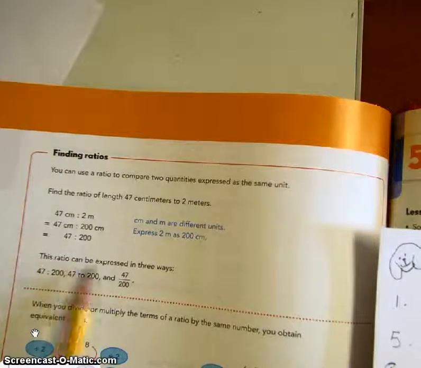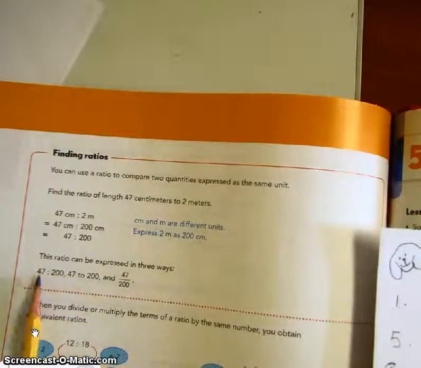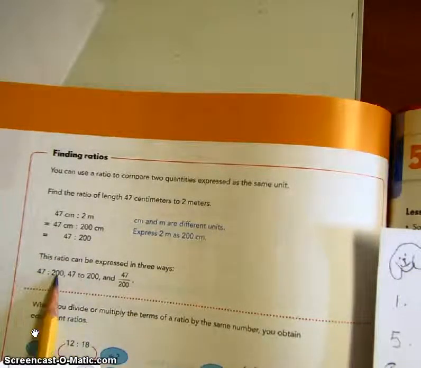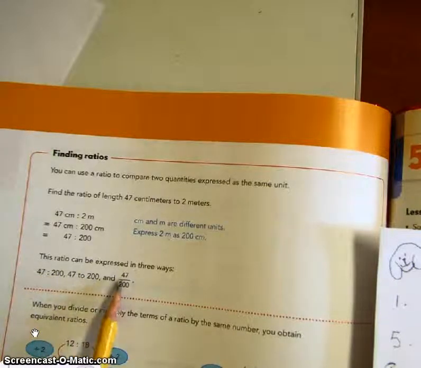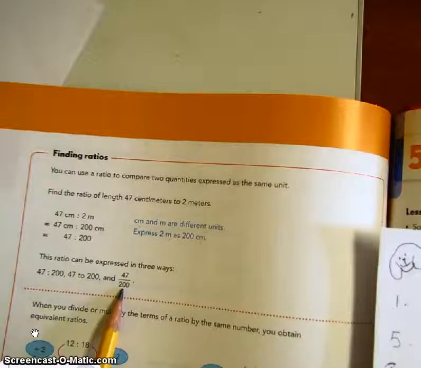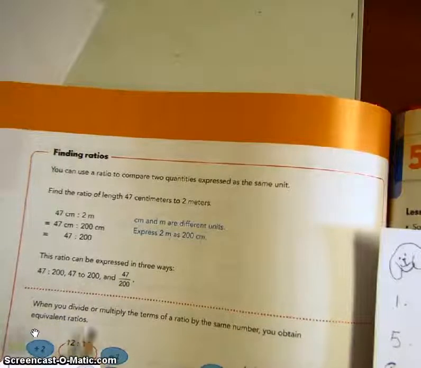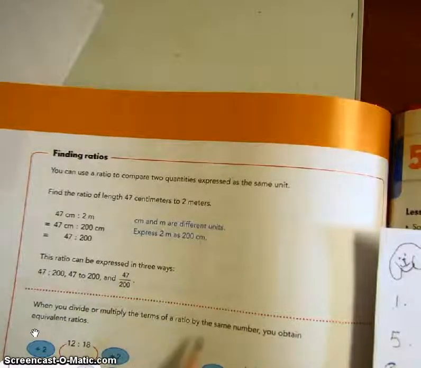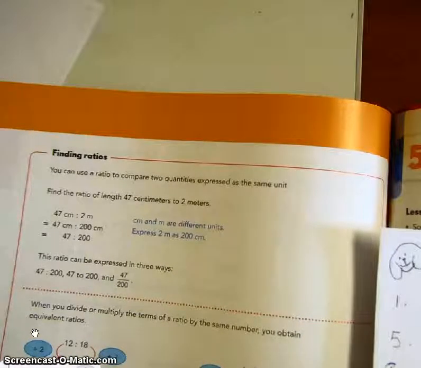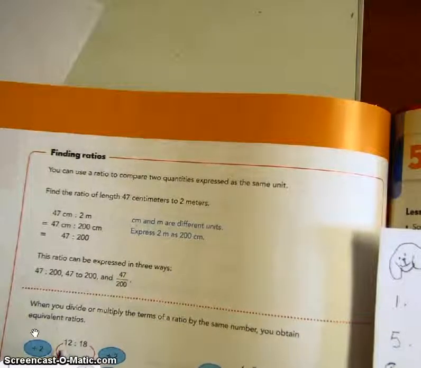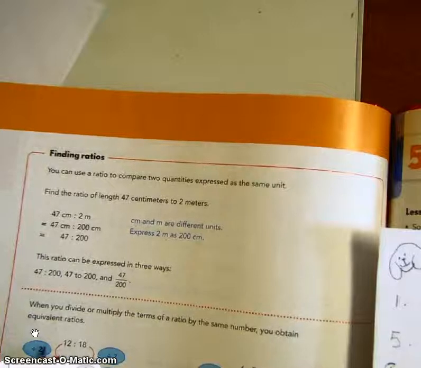The ratio can be expressed in 3 ways, remember. You can do 47 colon 200. You can also do 47 to 200. Or you can do 47 over 200 since it is a division problem. So when you divide or multiply terms of a ratio by the same number, you obtain the equivalent. Remember that? So if we had an original ratio of 12/18, we could divide them both.